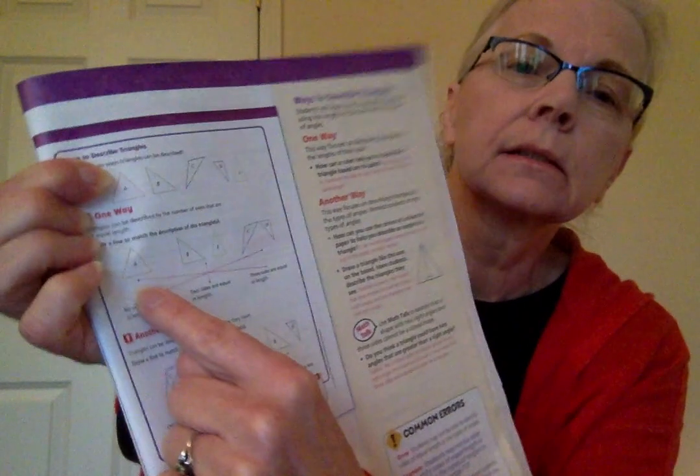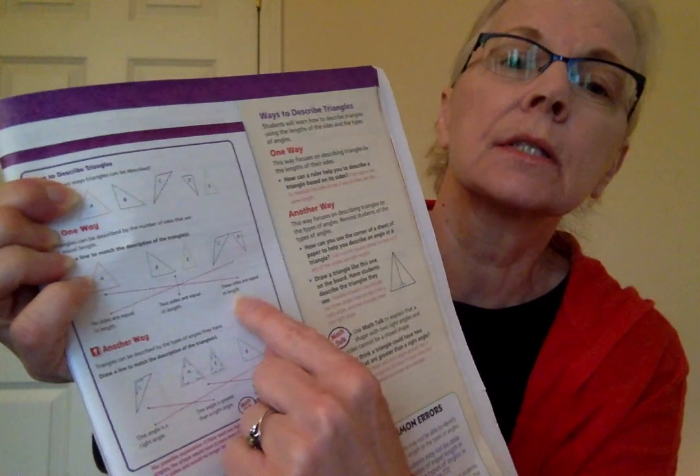Two ways triangles can be described. Look at where it says one way. We can describe by the number of sides that are of equal length. So in the first picture, letter A, it appears that all three sides are equal. So we would match that dot to this descriptor: three sides are equal in length. And just for those of you who want to know, that's called an equilateral triangle.